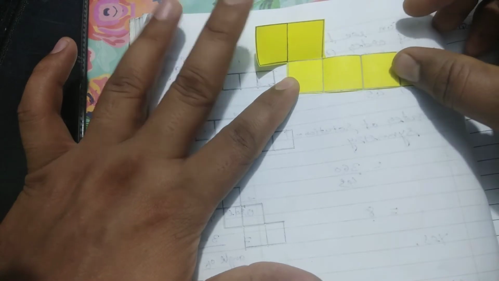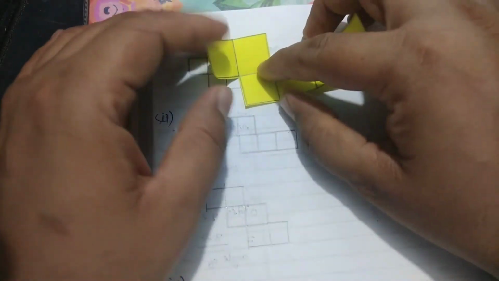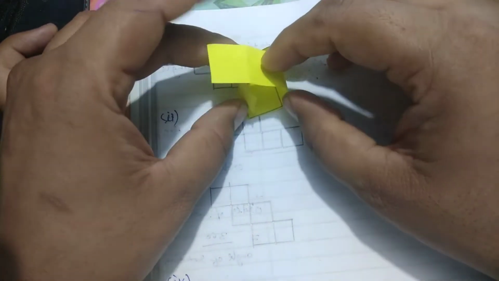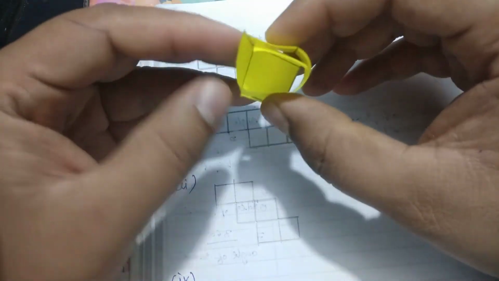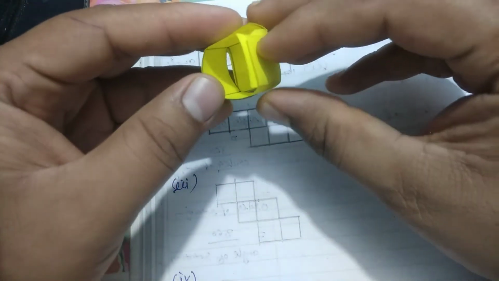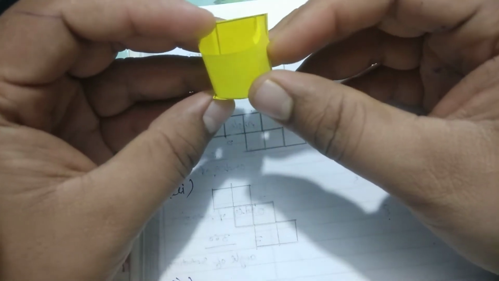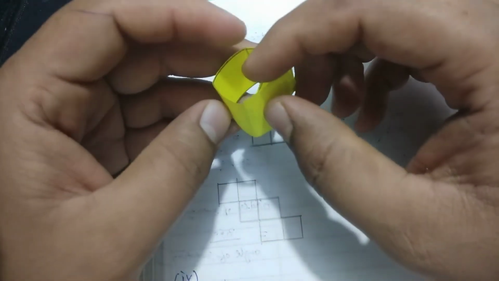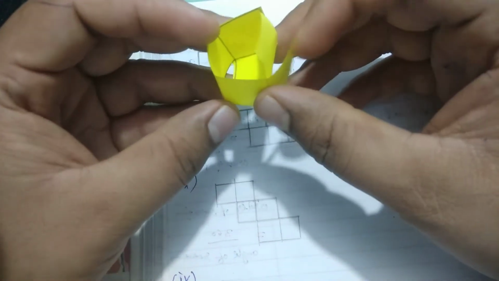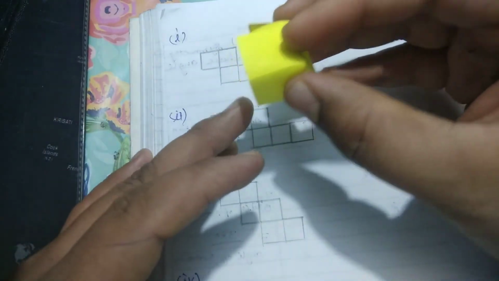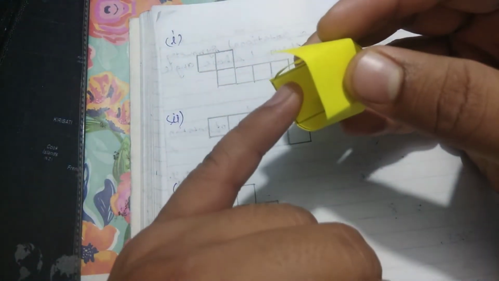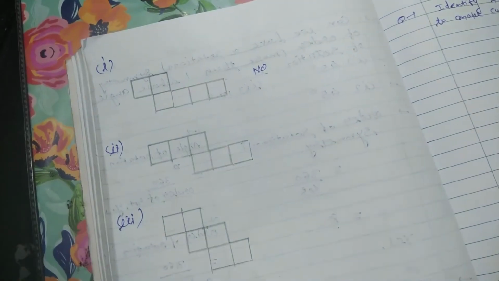As we know, for a cube there should be 6 faces. 1, 2, 3, 4, 5, 6 faces are already there. So now we will fold them. After folding, we get an open cube. That means there are a total of 5 faces. Here we can see that these 2 faces are overlapping each other. So when we fold them, we are not getting a cube. One face is not there, meaning only 5 faces in total. So that's why this net is not of a cube. So the answer is no.